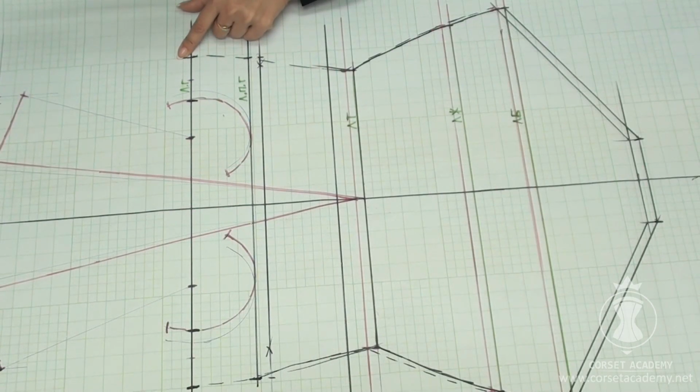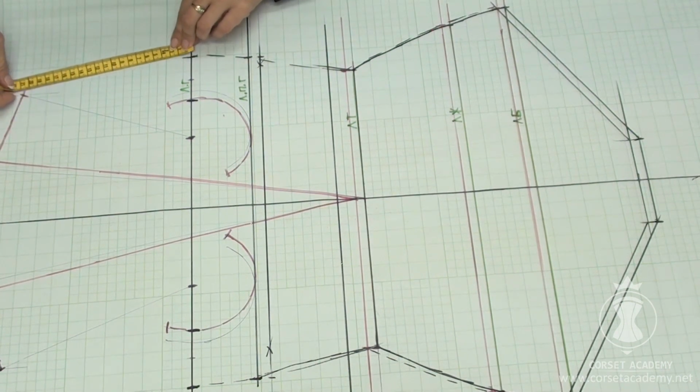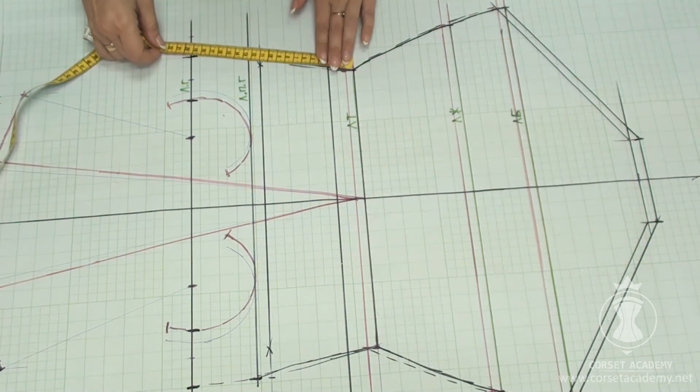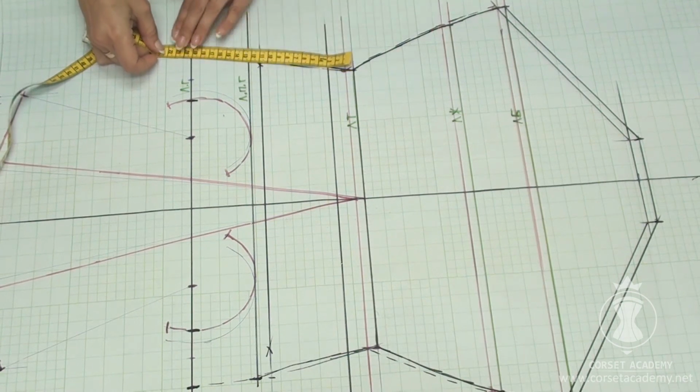Now, let's work on the arm size. My client's arm size circumference is 45 centimeters, and I need a half of it, 22.5 centimeters. First, I mark the side length in accordance with the measurement, 22 centimeters.